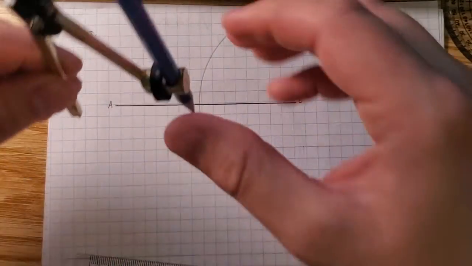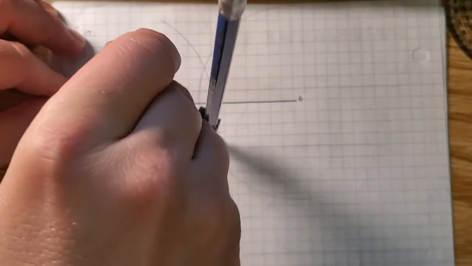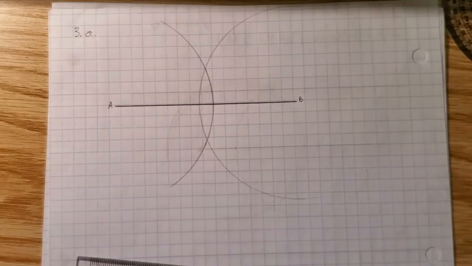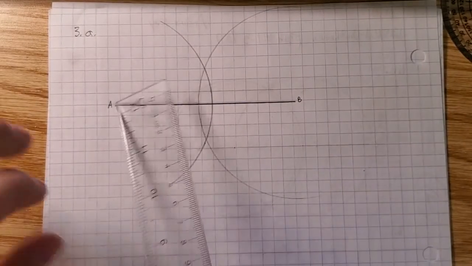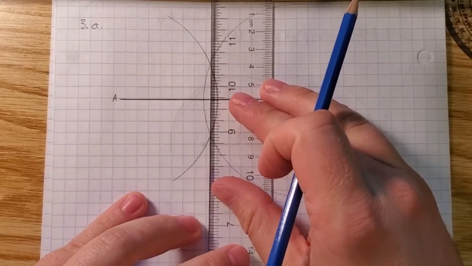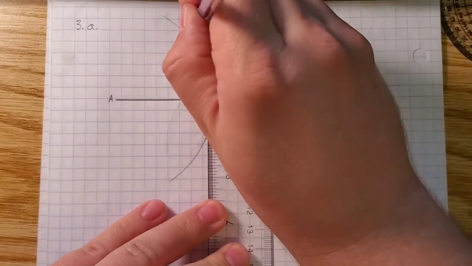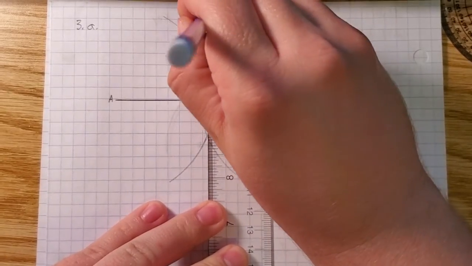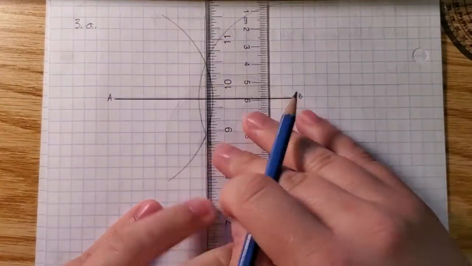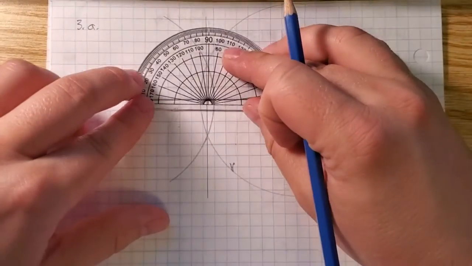Mine's cutting it close, but make sure it's greater than half, and then draw another arc. Okay, and where those cross over, we're going to draw with our ruler. We're going to connect these dots. I'm going to do it this side so I can see in the light a little better. There's my perpendicular bisector, and we'll just check.